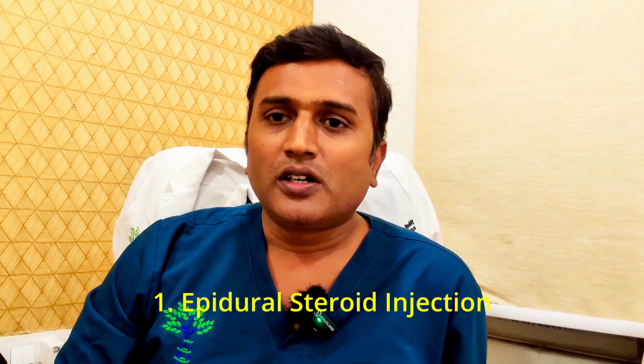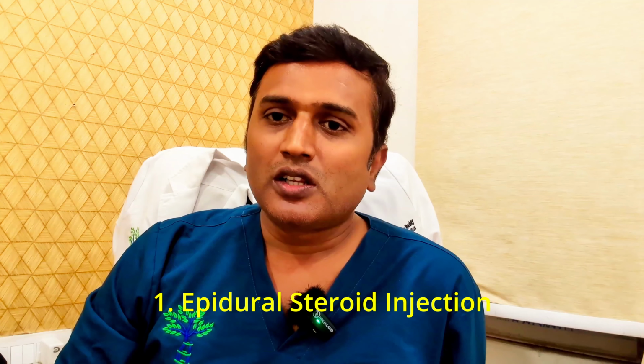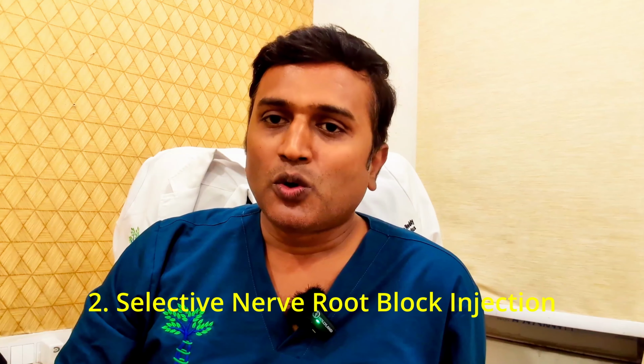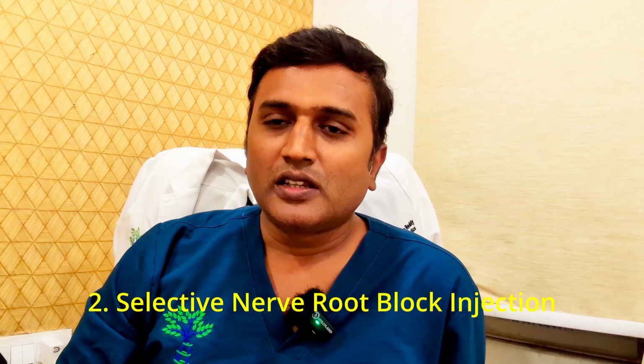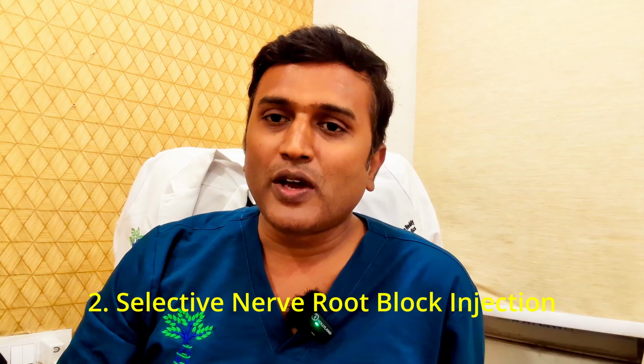First one is epidural steroid injection, and the second one is selective nerve root block injection. These are the two types. And when are we going to give an epidural steroid injection, or when are we going to give a selective nerve root block injection? Before knowing about these two types of injections, I'll try to explain with a bone model.